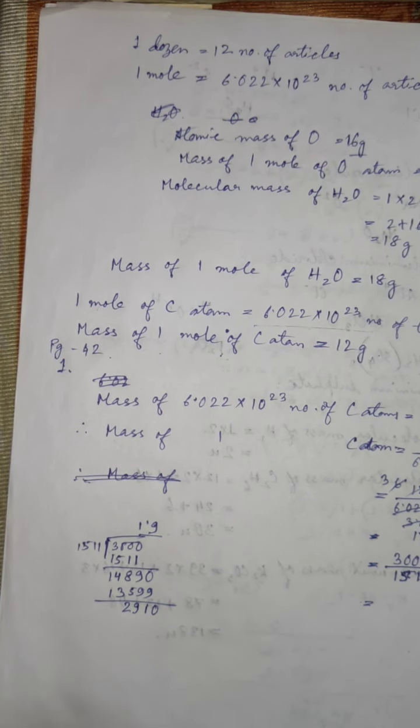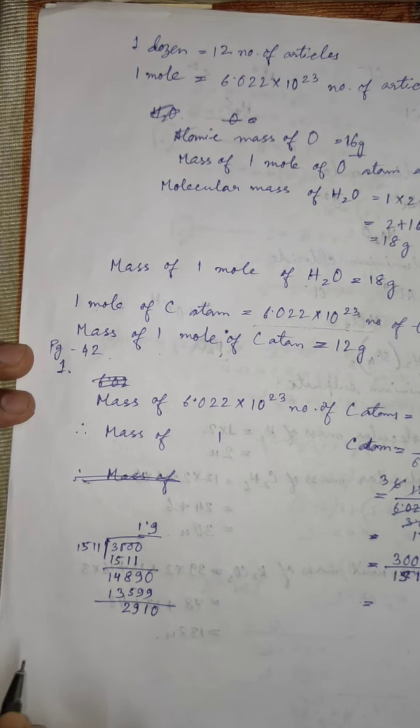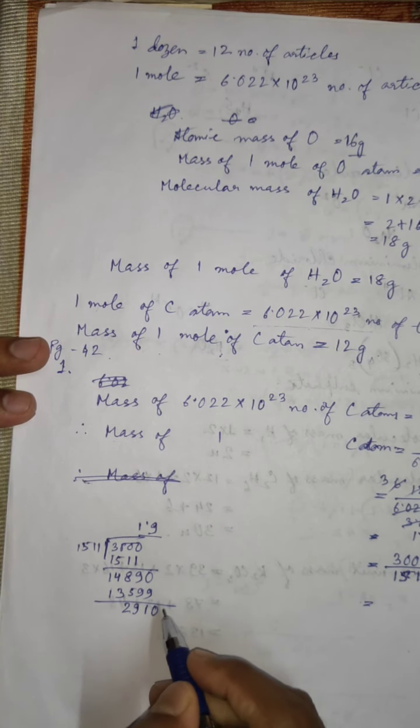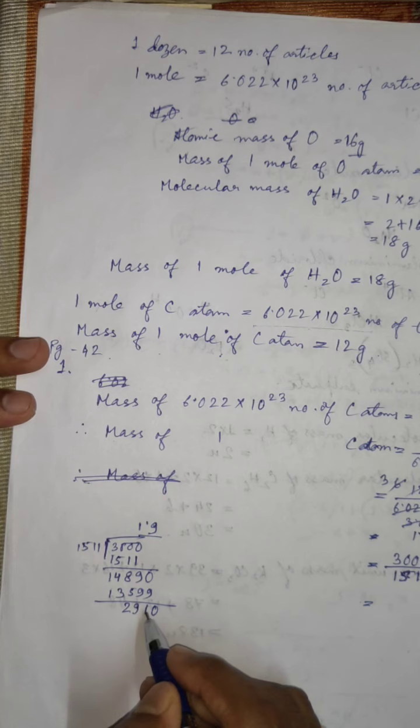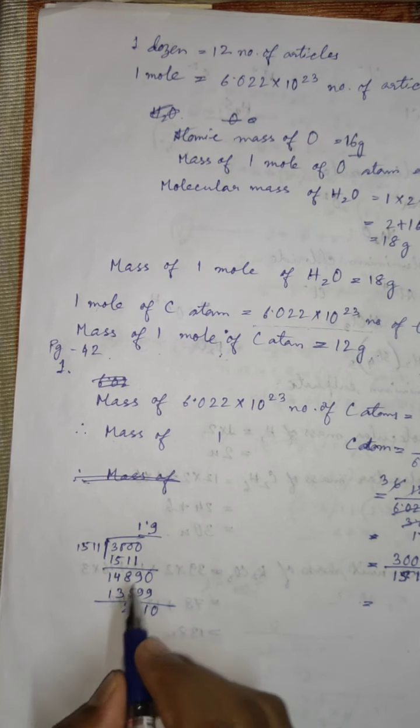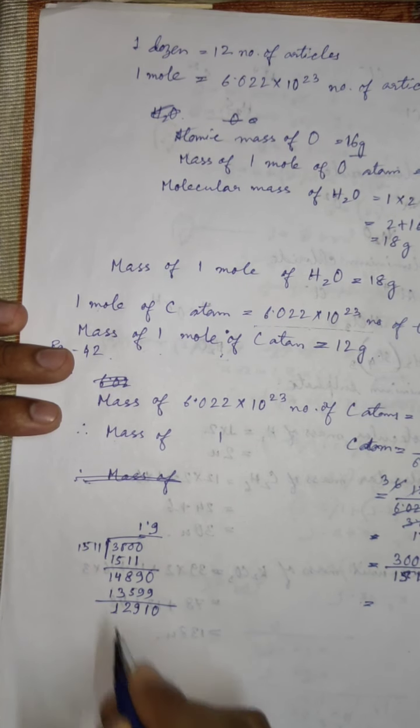Okay, 291. Then it will be 1291. Subtraction is 1291.